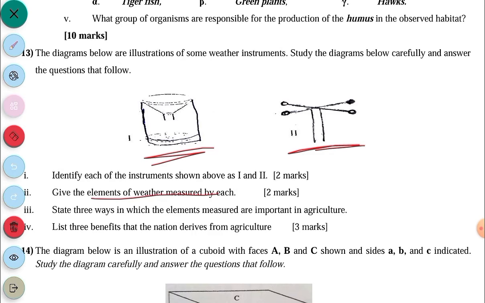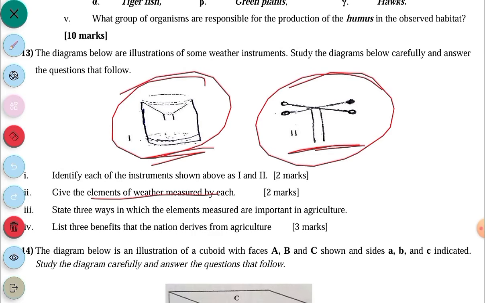So give the elements measured. So the rain gauge is used to measure rainfall. Then the wind vane is used to measure the direction of the wind. There's another one called anemometer, which is used to measure the speed of the wind, but this is the wind vane, measuring the direction of the wind.